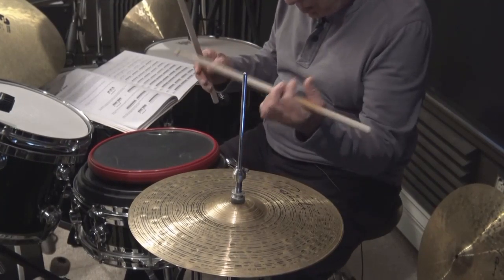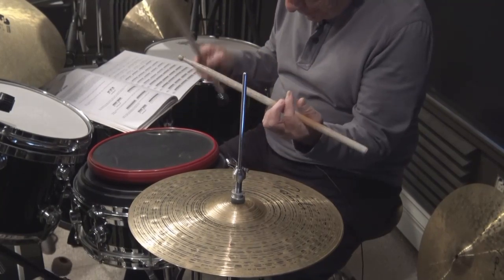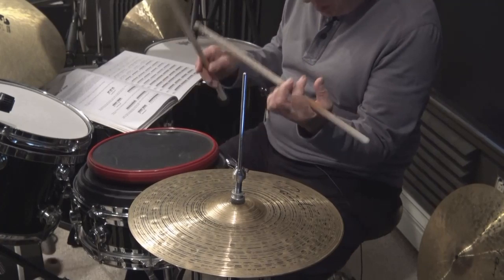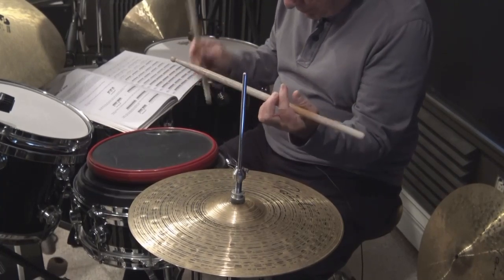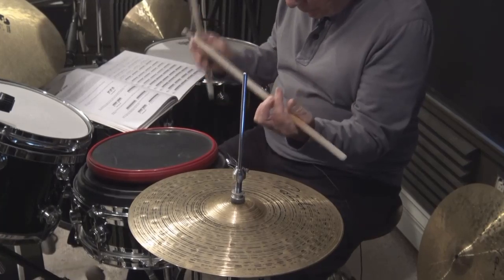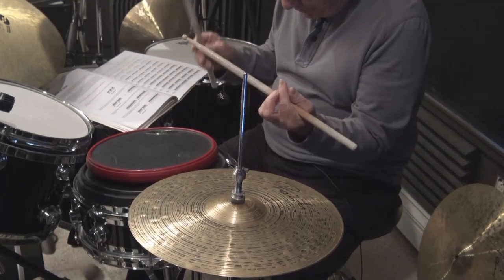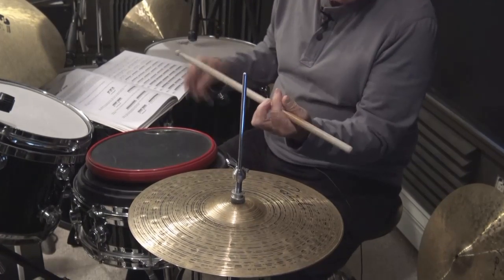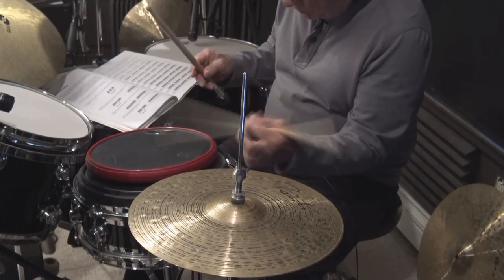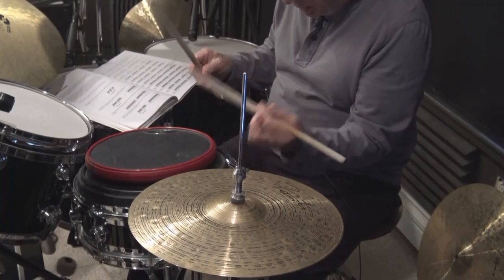I'm feeling the quarter, I'm trying to make it feel good. 4, 1, I'm going to go to the next line now, 3, 4. Next line. Next line.